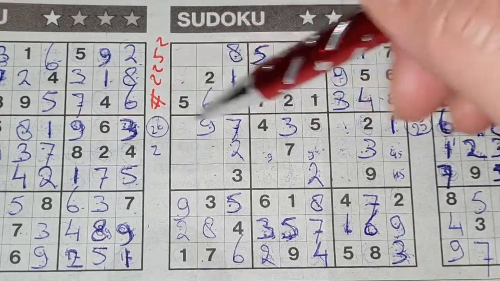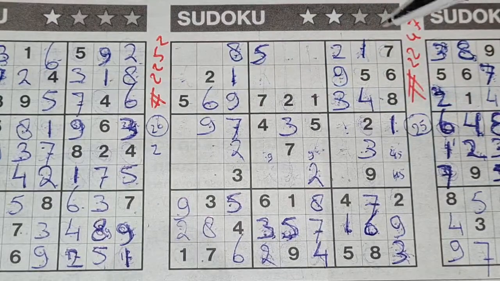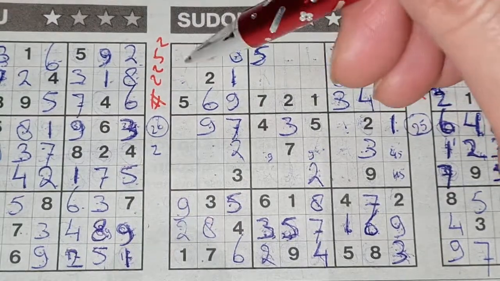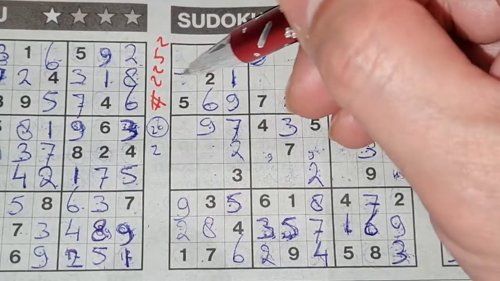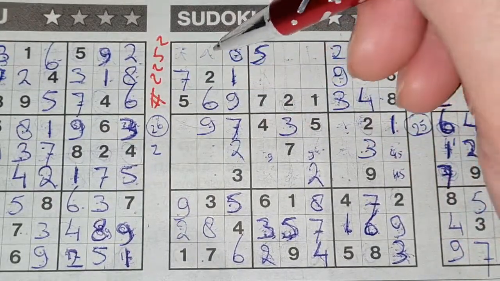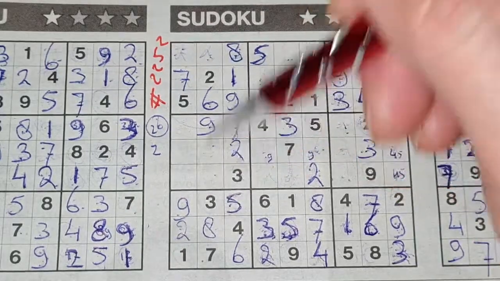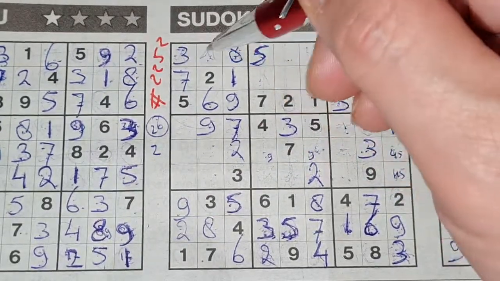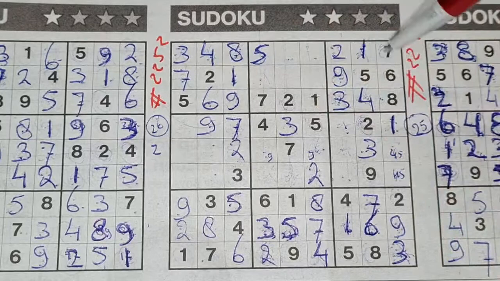3 missing numbers in this big square. One of the missing numbers is 7. We see here 7, no 7 in those two boxes. 1 box left for the 7, should be here. 2 boxes left in this big square for the numbers 3 and 4. We have a 3 here, no 3 there. 3 should be here and the 4 goes there.